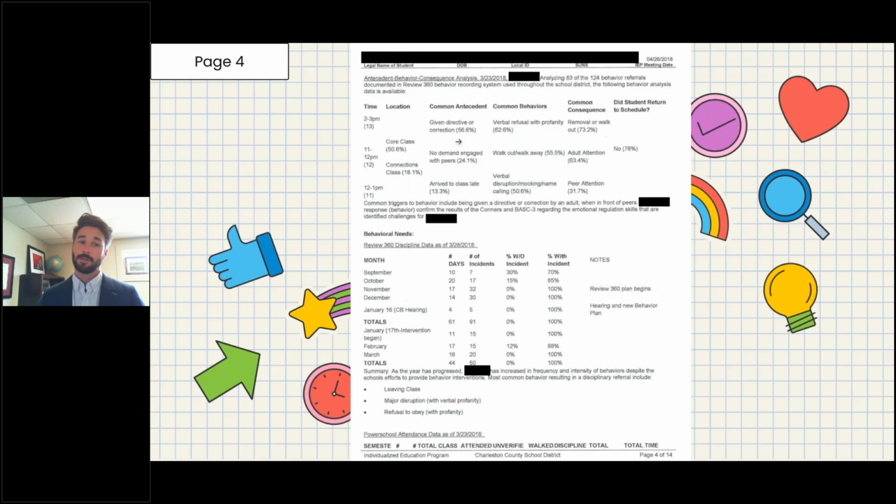So get back in your seat, stop talking to your neighbor. What is the behavior of the student? Verbal refusal with profanity. So screw off, teacher, I'm not sitting down, or, you know, go screw, I'm gonna keep talking to my friend, right? So 62% of the time, that's the reaction. Common consequence, removal or walk out. So either he's getting removed because he's going to the principal's office, or he'll just walk out.